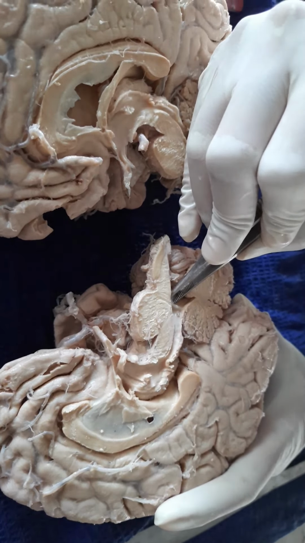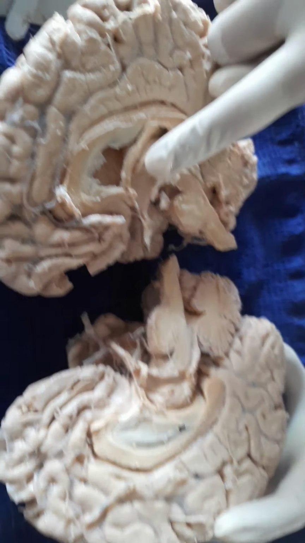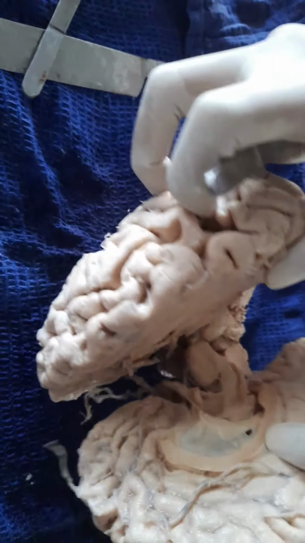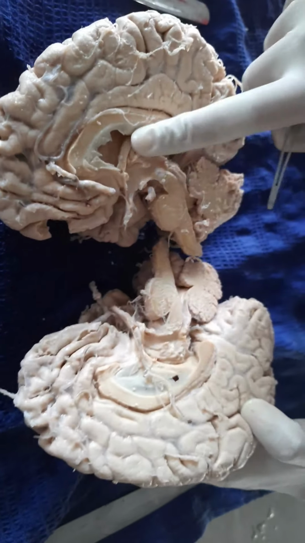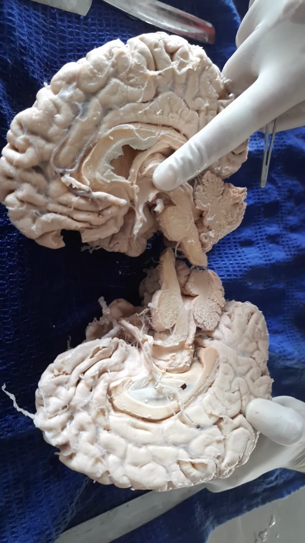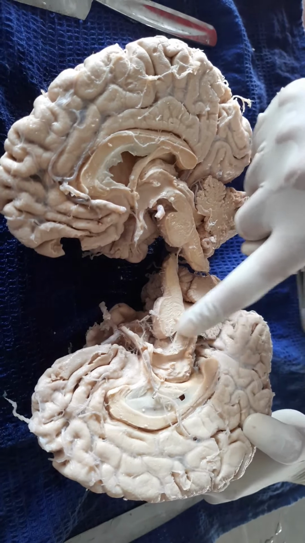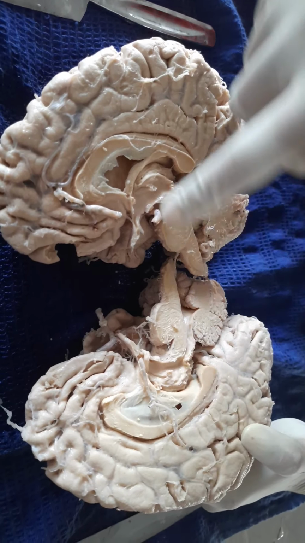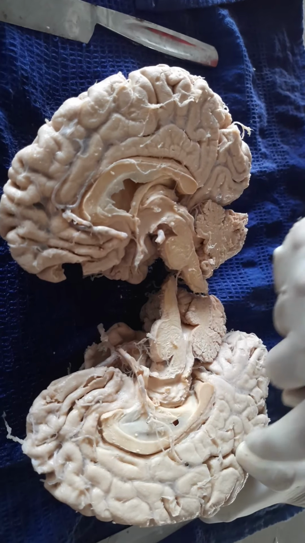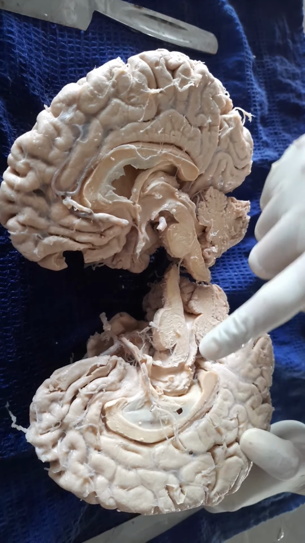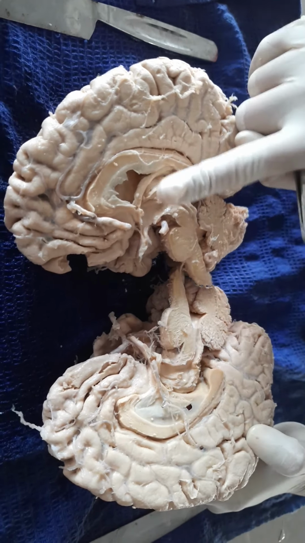Now where is the third ventricle? It must be somewhere between these two, right? I told you this is one egg-shaped mass and this is another egg-shaped mass. If you keep it like this, there will be a gap between these two, and this gap is otherwise called the cavity of the diencephalon. This is forebrain, this is hindbrain, this is midbrain, and these parts of nuclei belong to a separate category called diencephalon, which is a part of the forebrain, but it is submerged deeper. So, between the two thalami, this place is the location of the third ventricle.